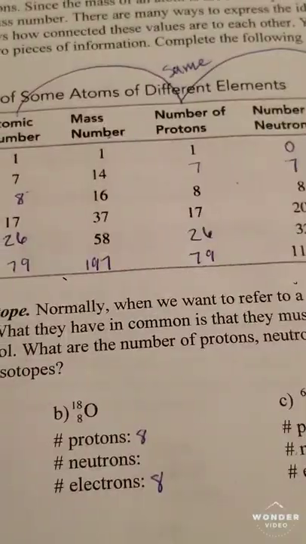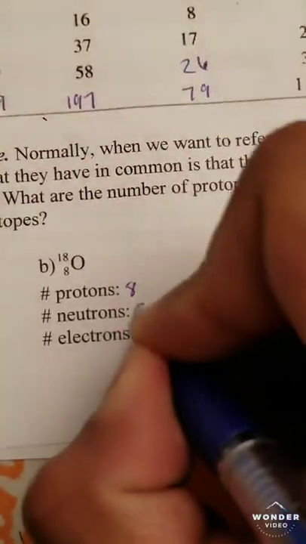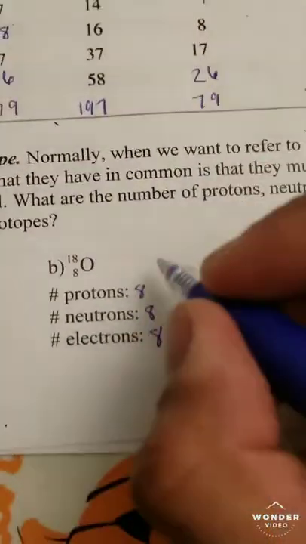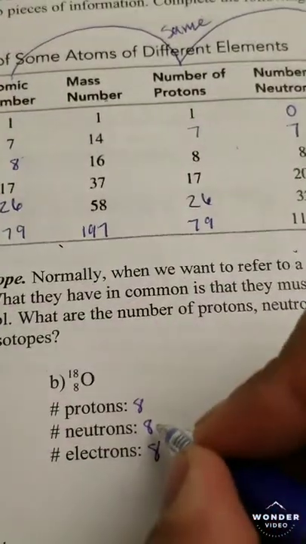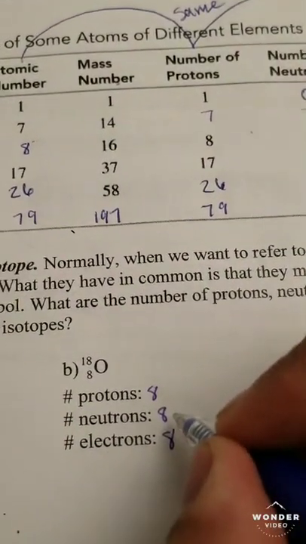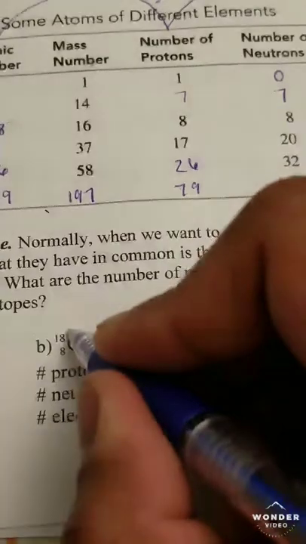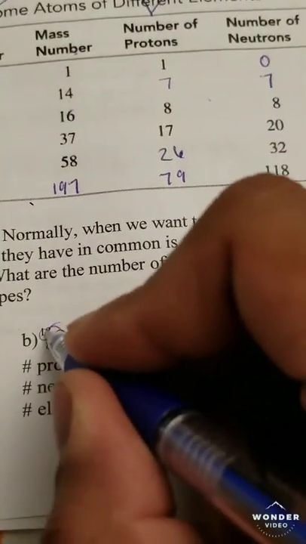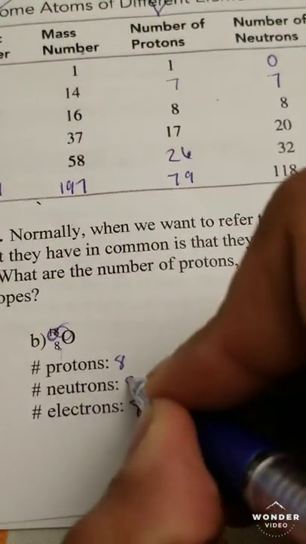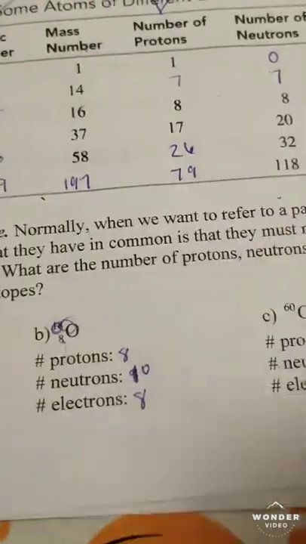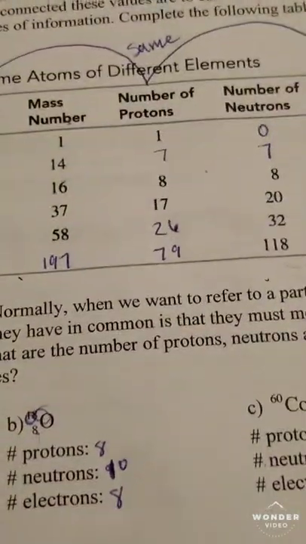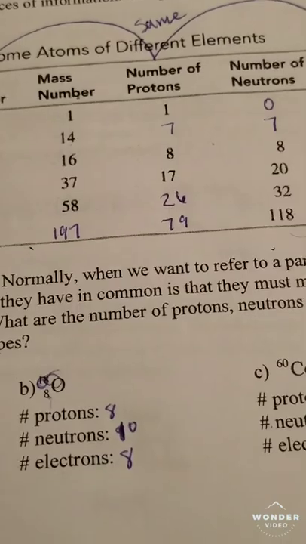Neutrons, right there, 8. Boom. Actually 10, I'm sorry. So here, yeah, 10, I'm sorry. You actually minus this to this, it gives you 10. There we go. 8, 16.